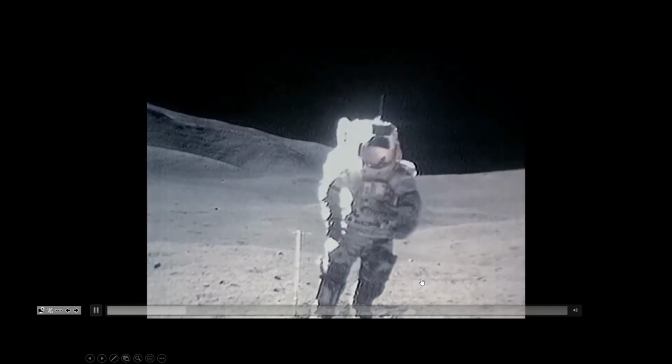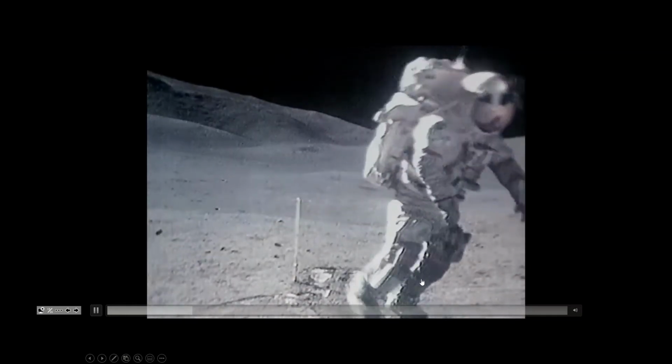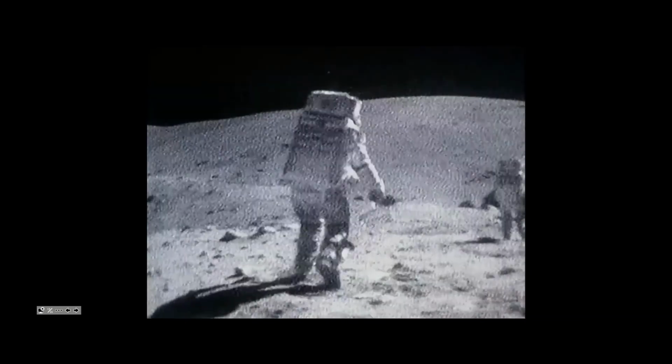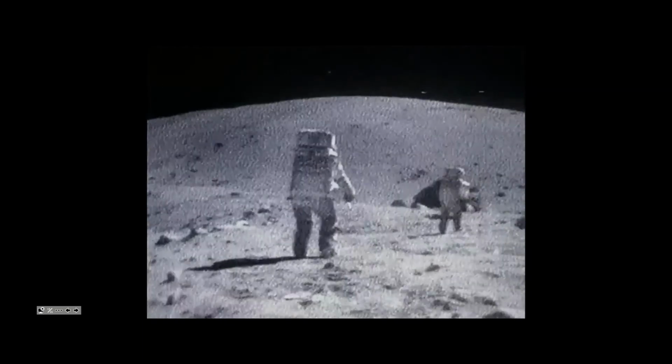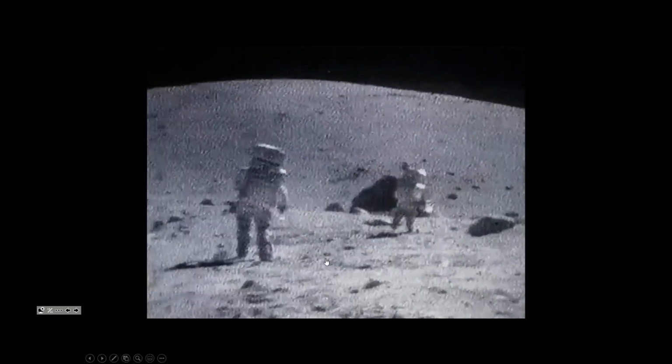And you might have done this if you're in the water. If you're in water, you kind of skip when you walk along the ground because you feel lighter, because you no longer have just the force of gravity. You have the buoyancy of the water lifting you up.